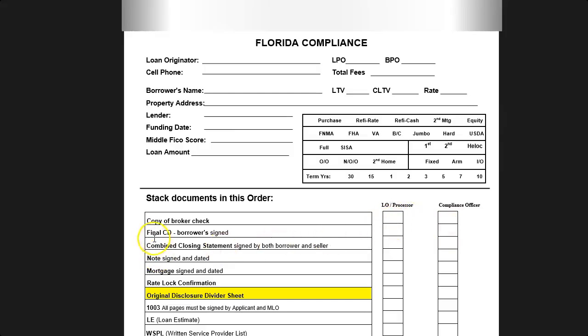If you go a little bit further down, it'll tell you exactly all the documents you need to be able to provide. So let's go over each and every one really quick. You're going to provide the final CD or the final closing disclosure with the borrower's signature, the combined closing statement signed by both the borrower and the seller. So these are the closing documents already.